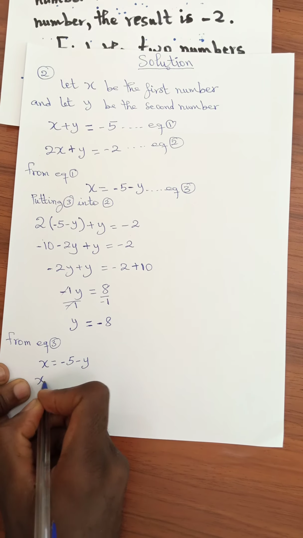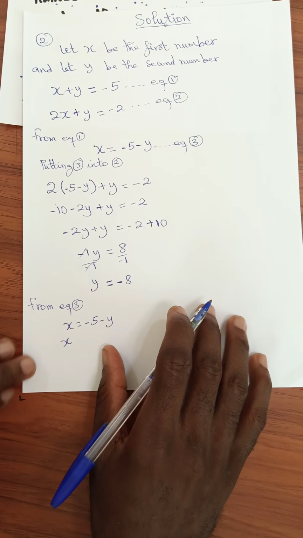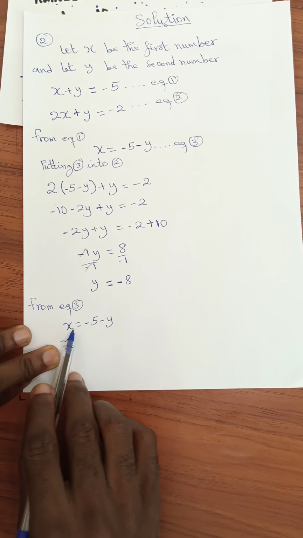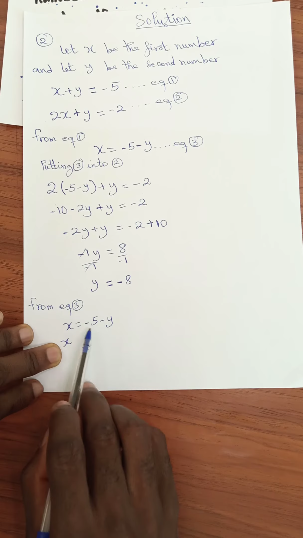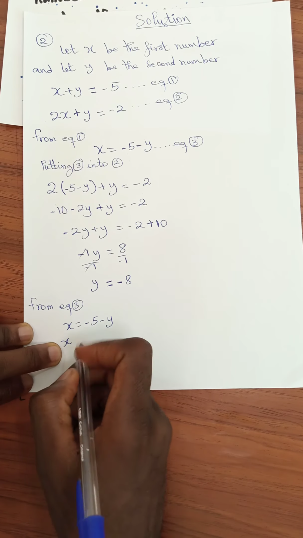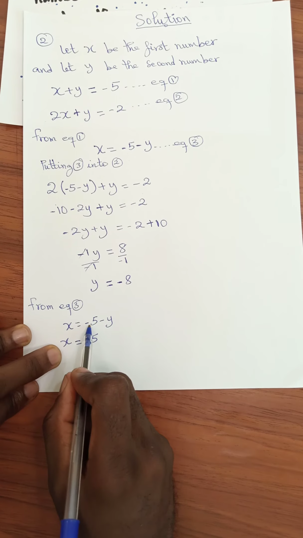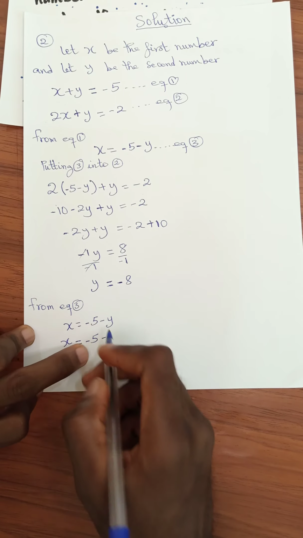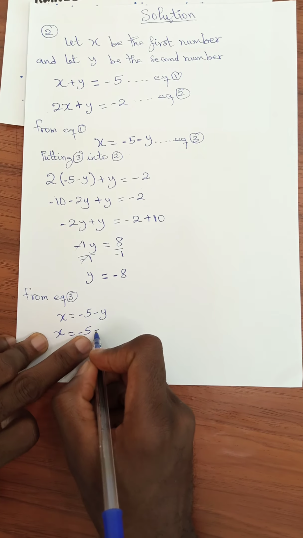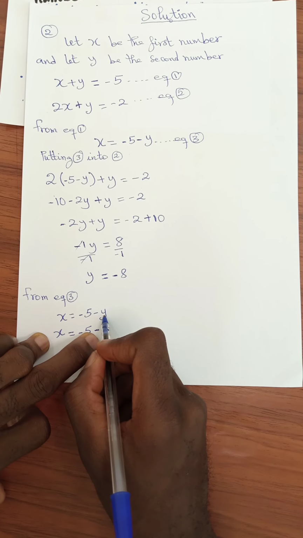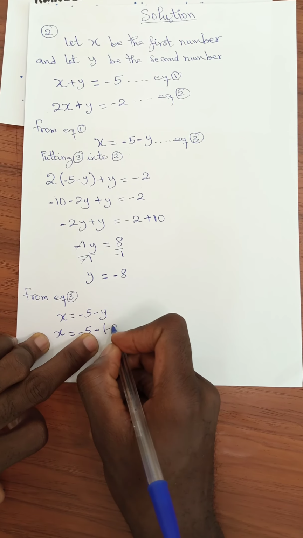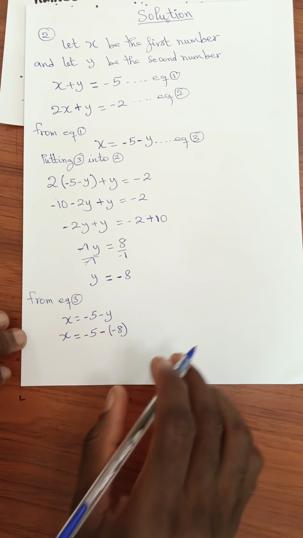So x is equal to negative 5, I'm maintaining this negative 5 here, minus our y, remember there's already a minus. The value of y now is minus 8, right?